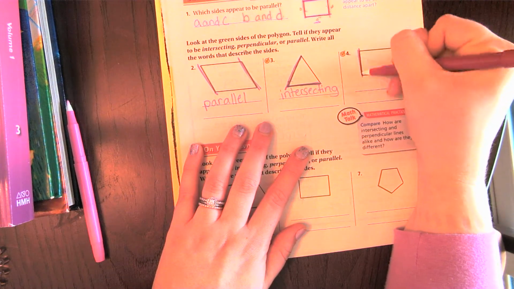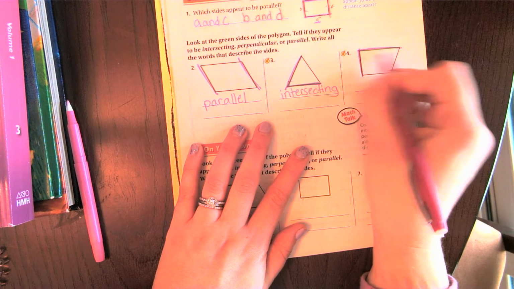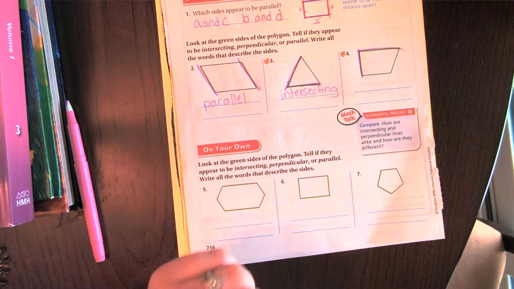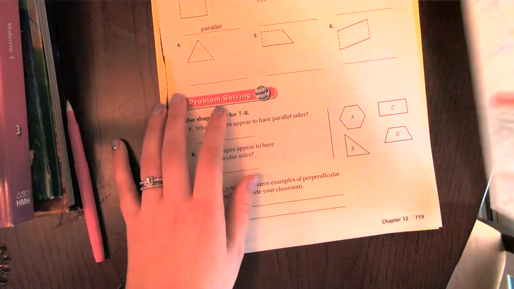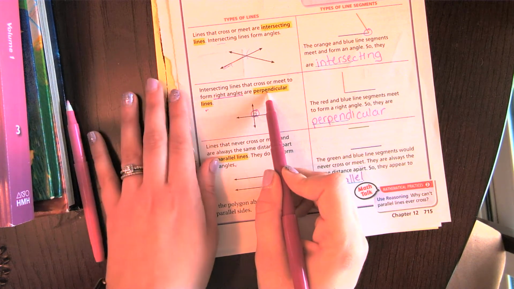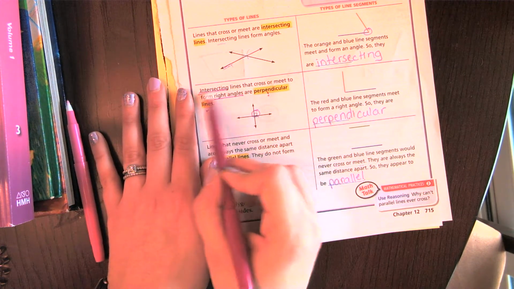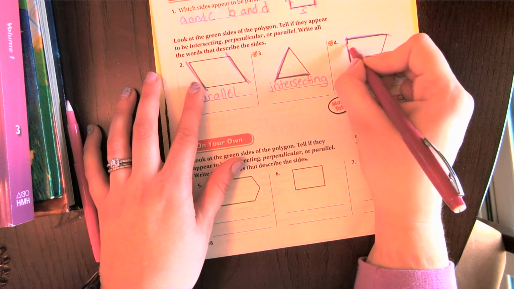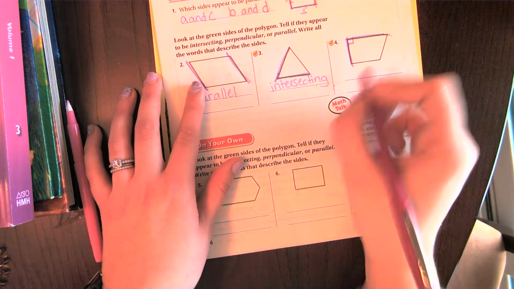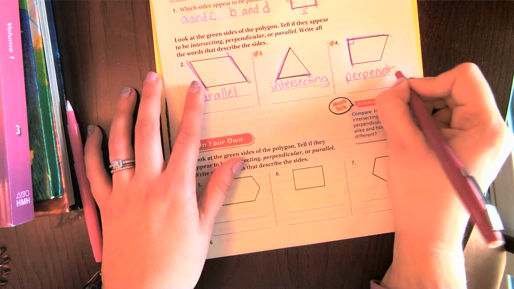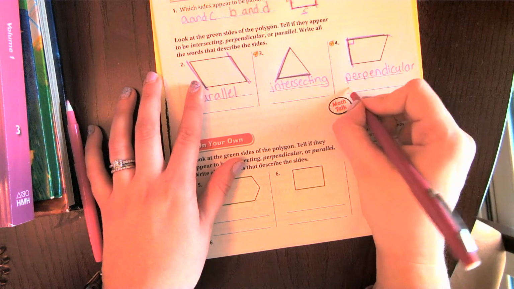Now 4, here's one side, here's the other side. Well, they're touching, so we know it's not parallel, so I can't say parallel. But if I flip back over here, a right angle means it's perpendicular. But if it's perpendicular, it's also intersecting. And if I look, this is straight down, straight across. There's a right angle right there. So we know it's perpendicular, but it's also intersecting.